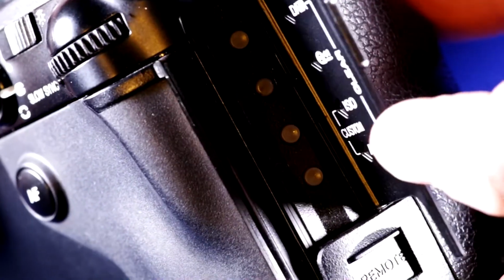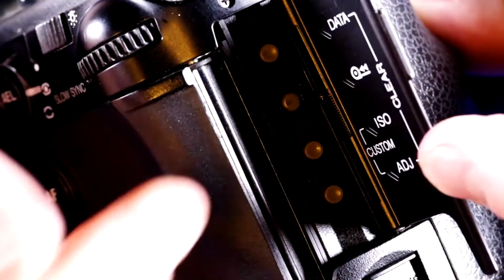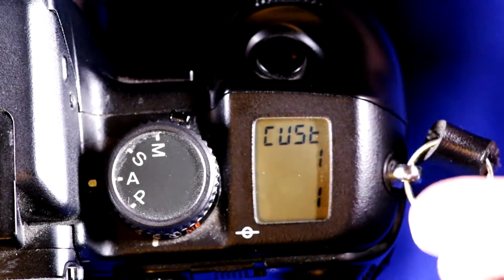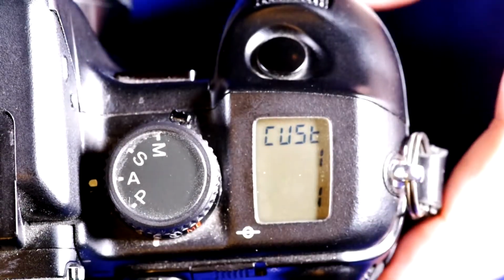To access the custom features menu, we have to lift up this side door on the side of the camera. And now we're going to push down these 2 buttons on the bottom together to bring up the menu on the LCD screen. You don't have to push them down at the exact same time. You can push ISO and then the one behind it, and the menu screen will pop up.